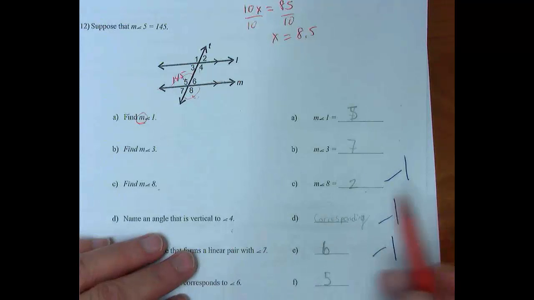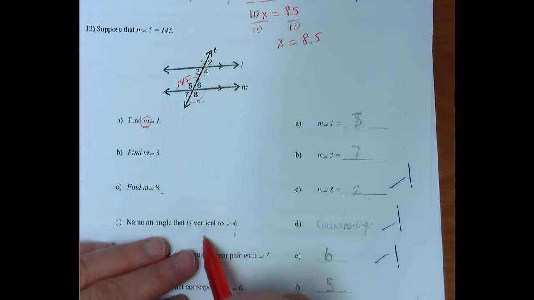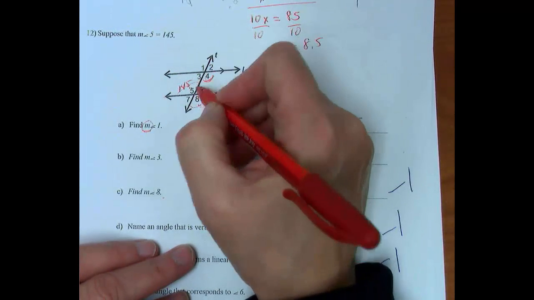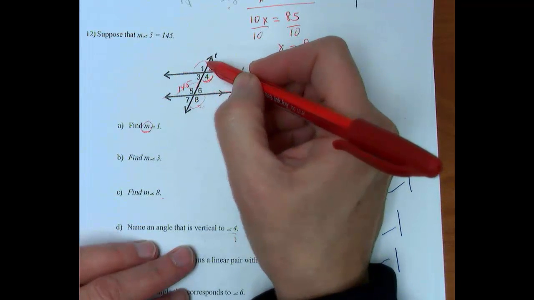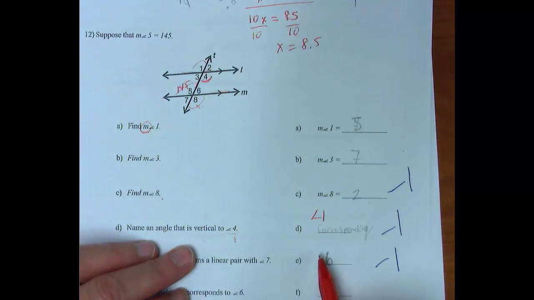This one says name an angle. So it's not just looking for a measurement, it's looking for you to name the angle that's vertical to angle 4. Well, here's angle 4, and here's my intersecting lines, so the angle across from that is angle 1. So angle 1 is my vertical angle to angle 4.